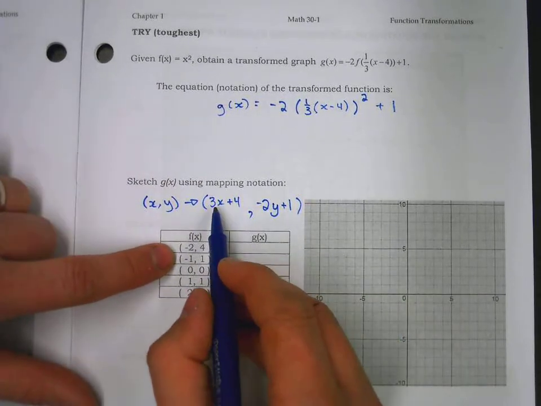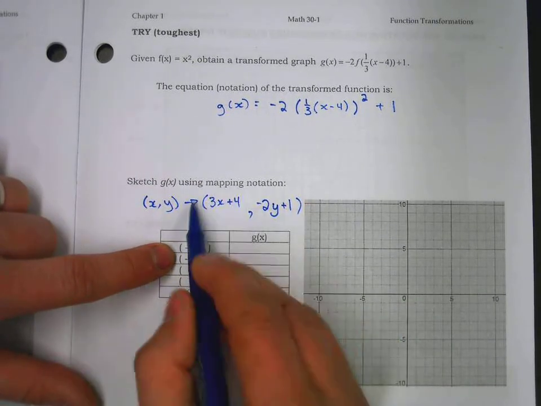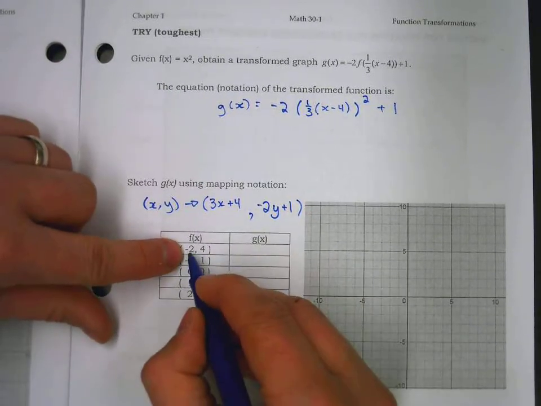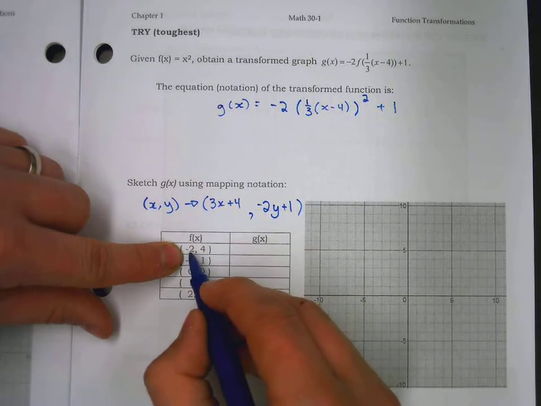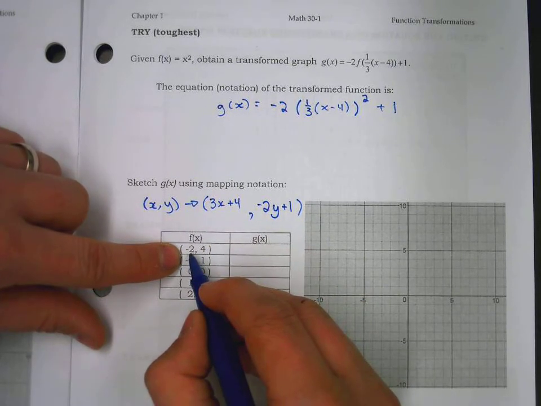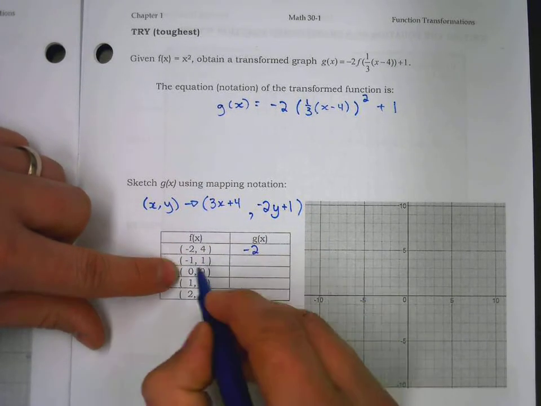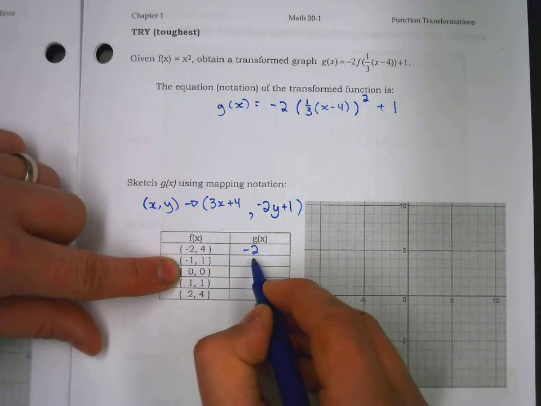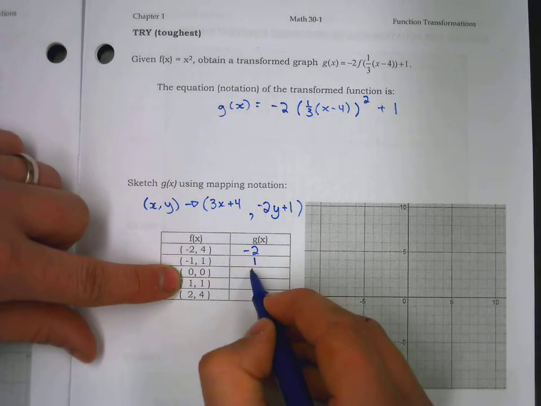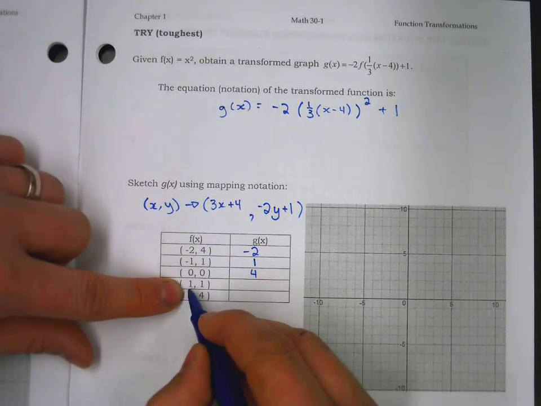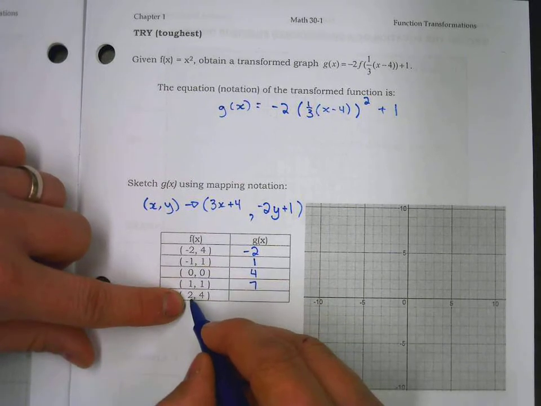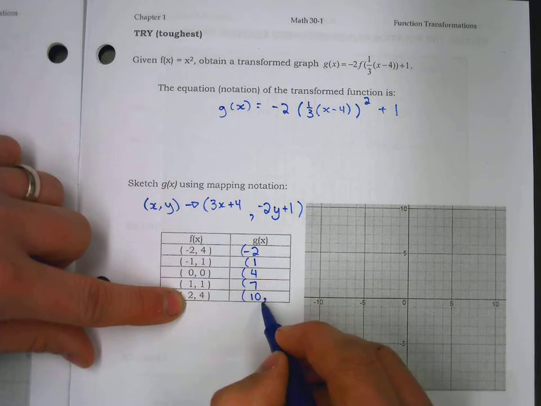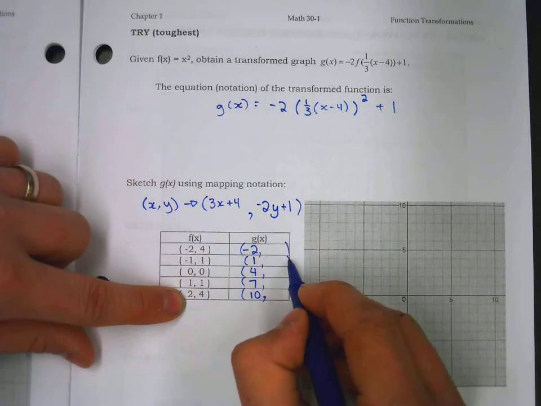So if I take all the x values, this is going to happen: 3 times the input plus 4. So 3 times -2 is a -6 plus 4. 3 times a -1, -3 plus 4. 3 times a 0 plus 4. 3 times a 1 plus 4. 3 times a 2 plus 4. These are all the new x values as those points were transformed.